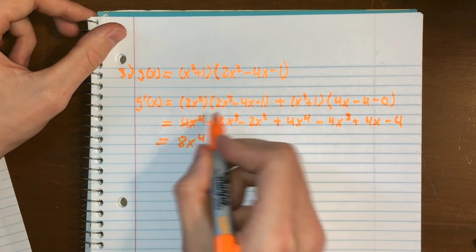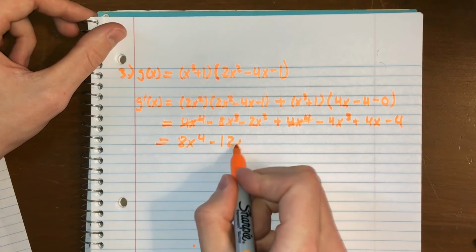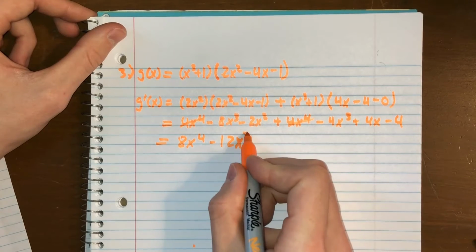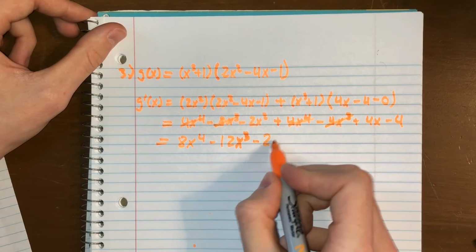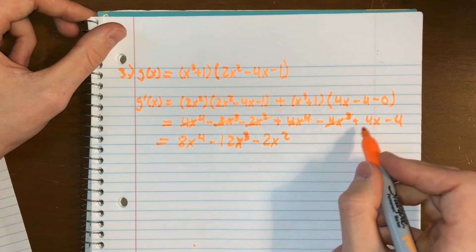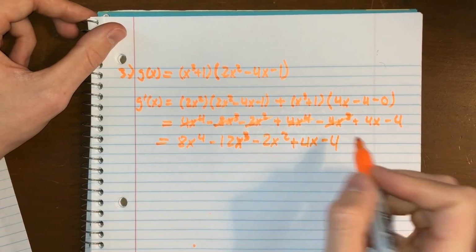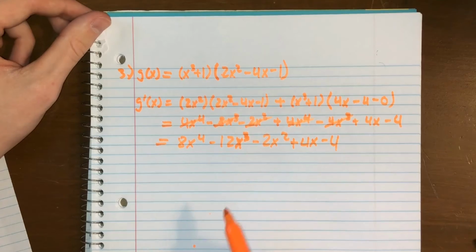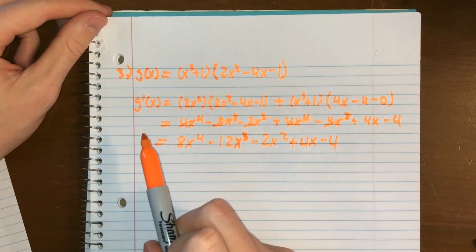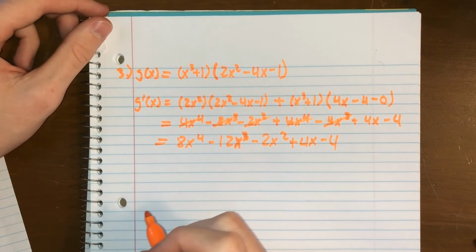8x to the fourth minus 12x cubed minus 2x squared plus 4x minus 4. And that's the whole derivative there. And you're starting to see the usefulness of this product rule. And we'll just do one more to really drive the point home.